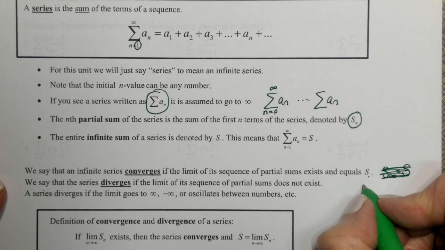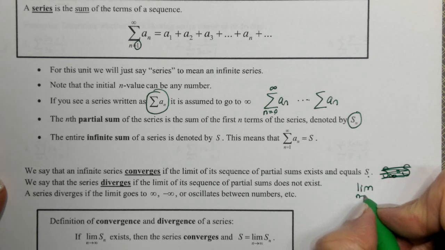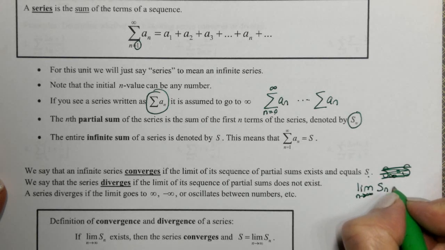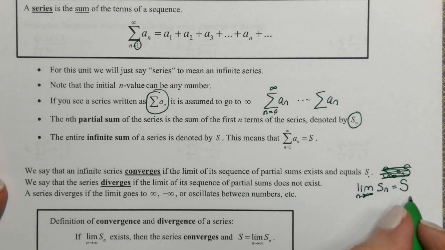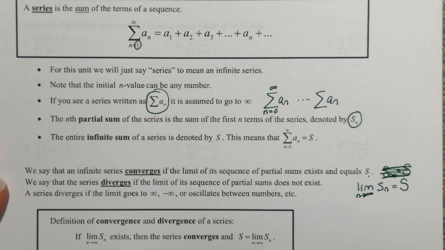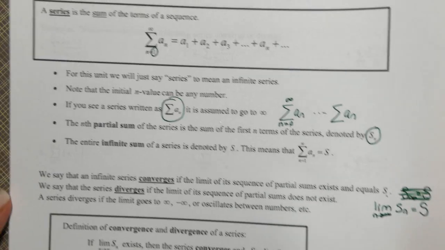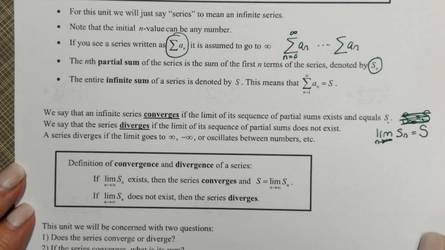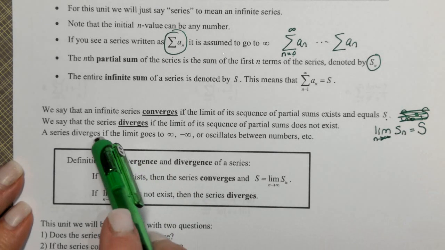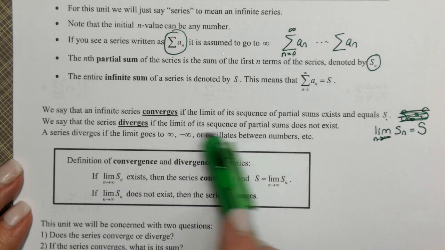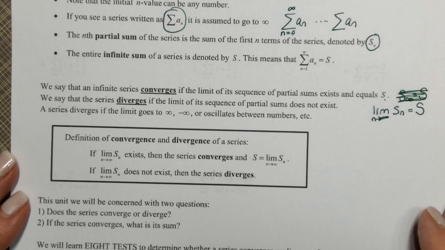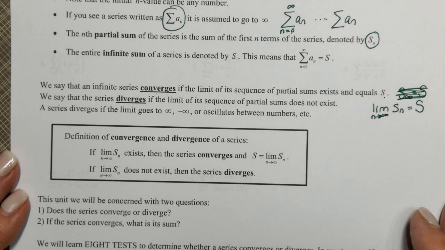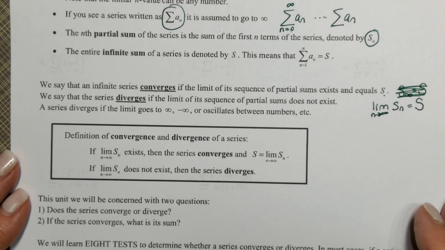If the limit as n goes to infinity of S sub n is equal to a real number, we say that series, the infinite series, converges. If it does not, then we say that the series diverges. A series can diverge if this limit would be infinity, negative infinity, or if that limit oscillates between numbers, etc. If it does not come to a single real number.